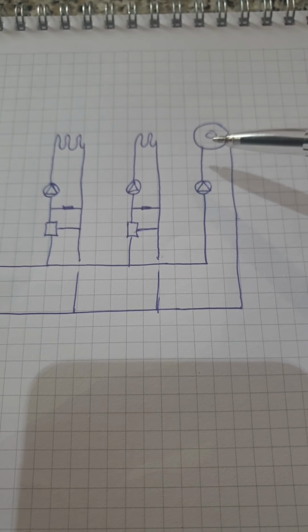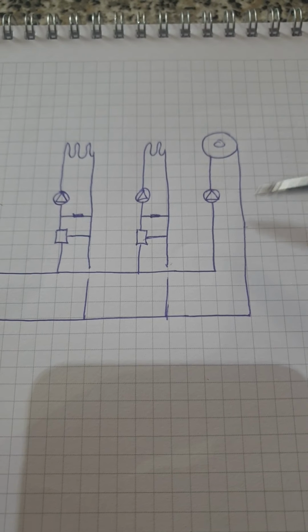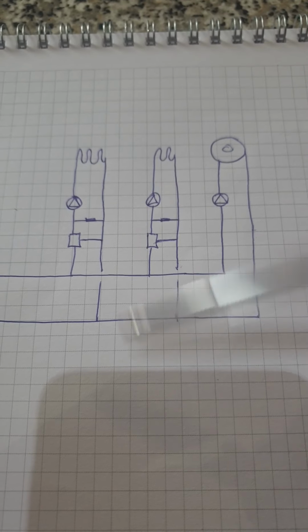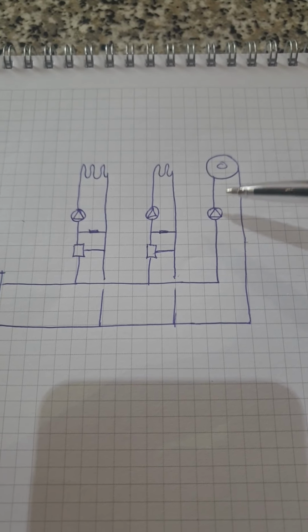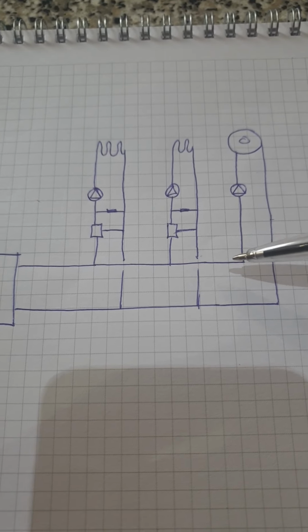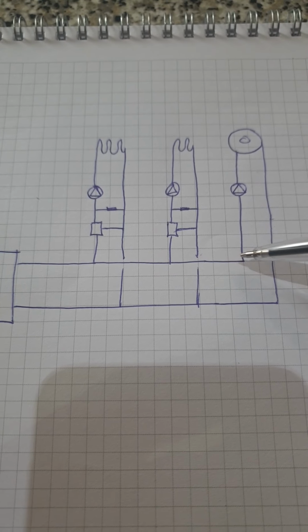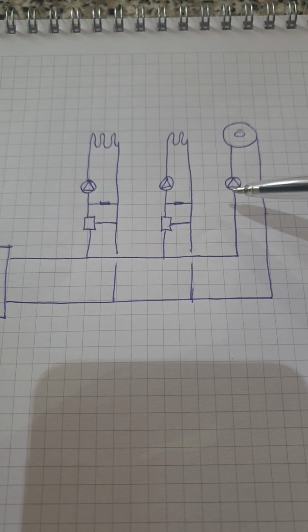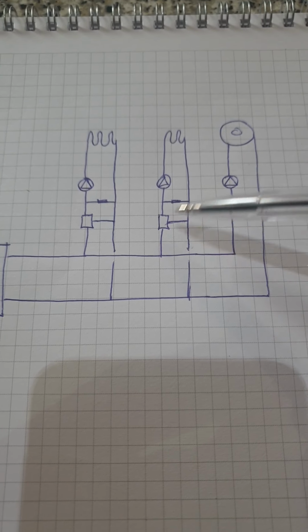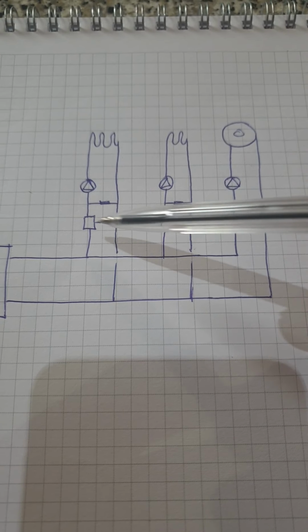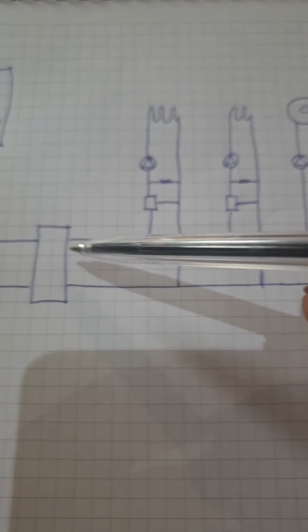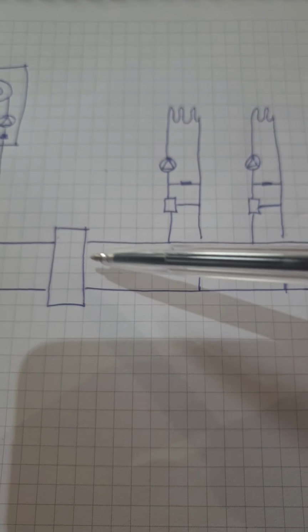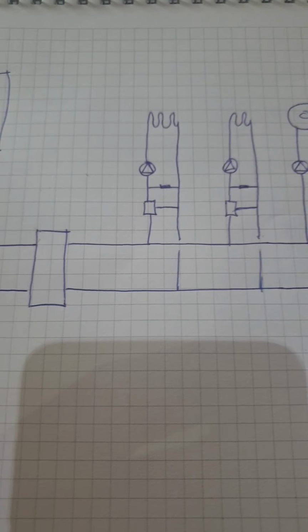Normally on most domestic systems, any standard manifold up to 12 loops would be pretty much served by 22 mil. So it shouldn't really be an issue. Sizing of the common pipework here, the distribution header, is important. You don't want to induce any flow through any of these circuits, so the resistance in this circuit should be low, and this draws the flow through the low loss header.